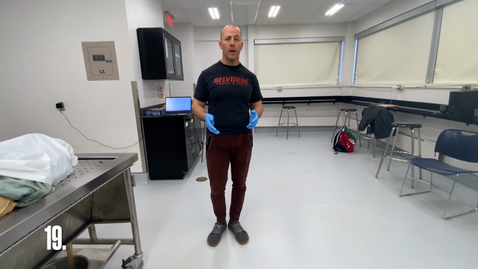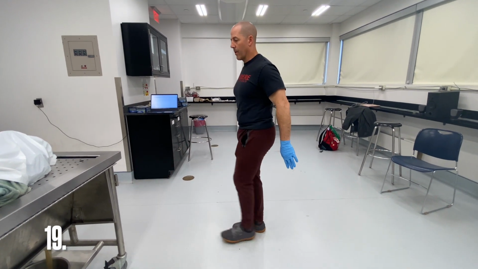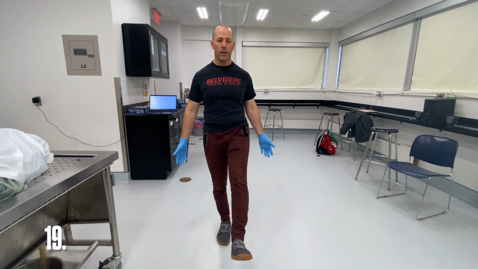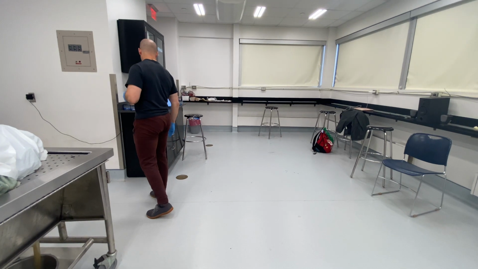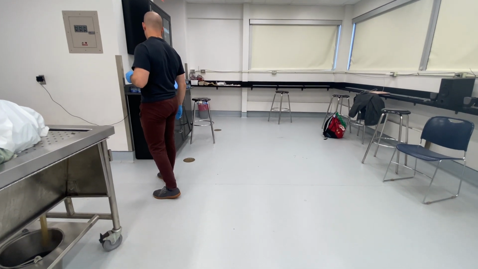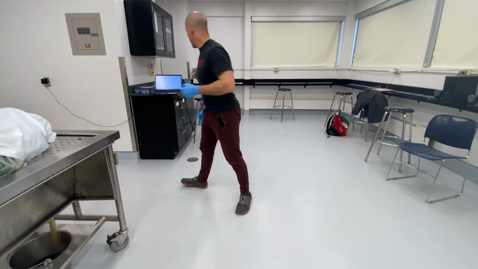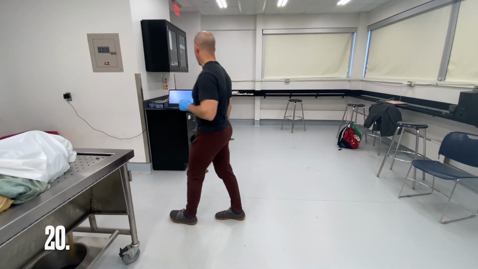Number 19, you can just keep it on me because the rest of them are all about that. So number 19, I want you to name the plane that 18 occurs in. So again, 18 is start here, end there, right? Start here, end here. So name the plane that that movement occurs in. That's number 19. And then for number 20, I want you to name 3 muscles that can perform the movement you put down for 18. Name 3 muscles that can perform number 18. That's for 20.